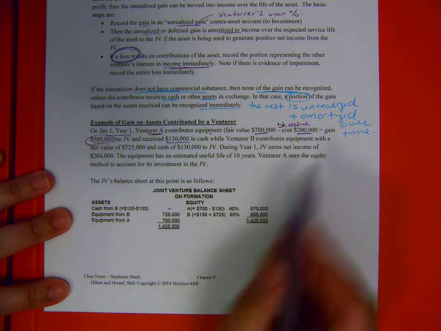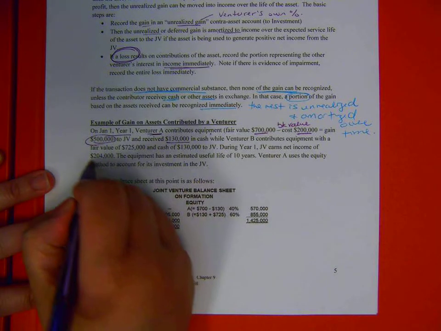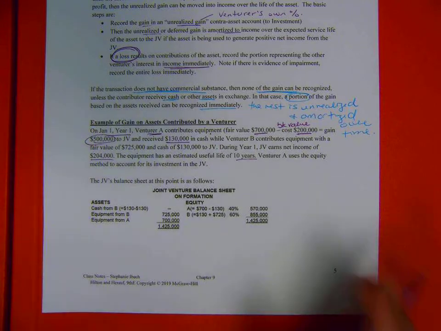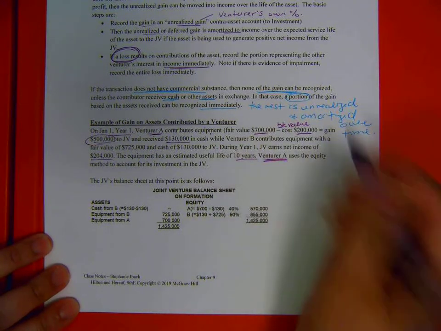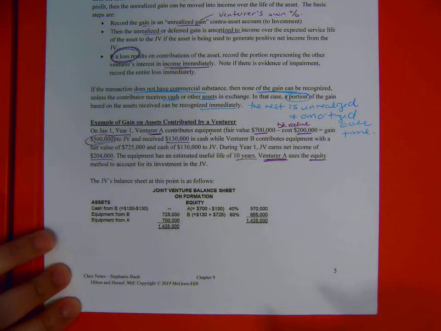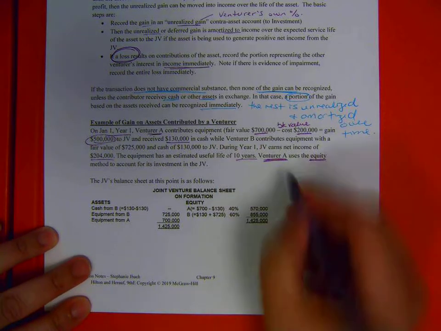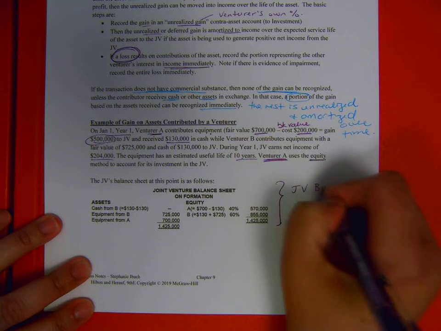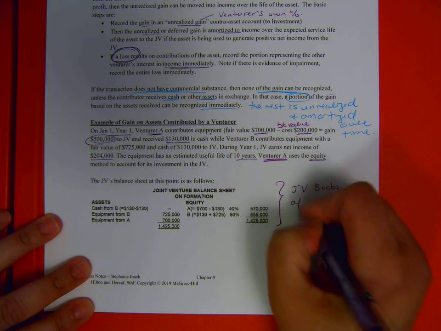During the first year, the joint venture earns a net income of $204,000. Estimated life on the equipment is 10 years. And venturer A uses the equity method to account for its investment. So here is the joint venture's books after formation.